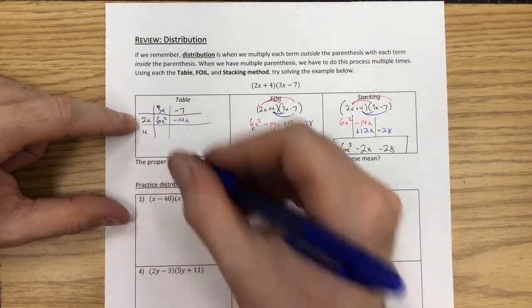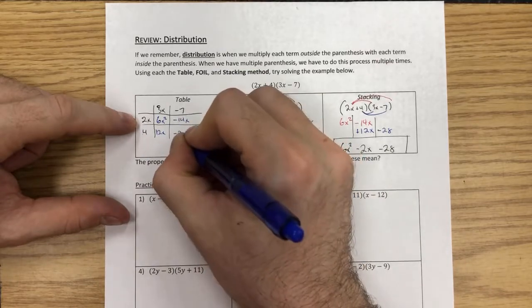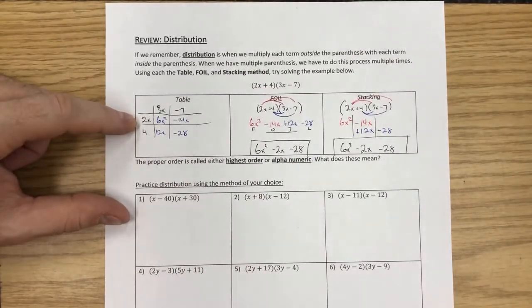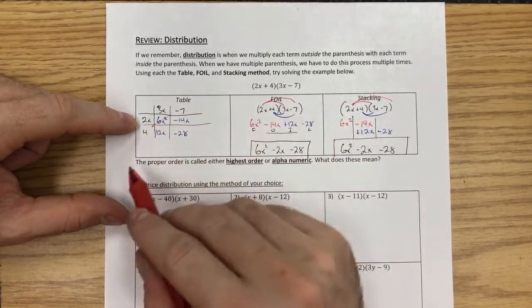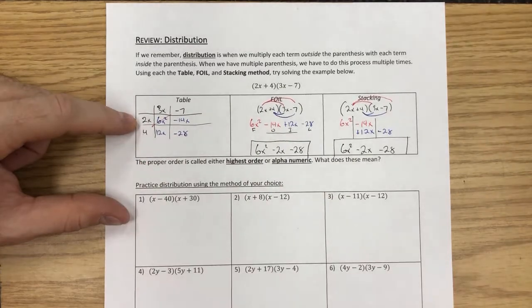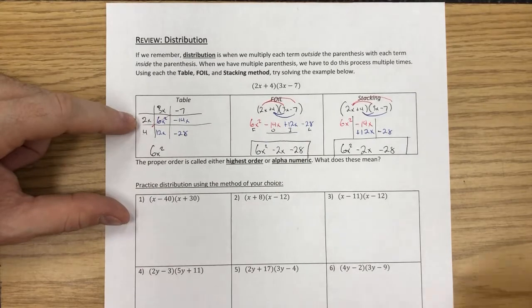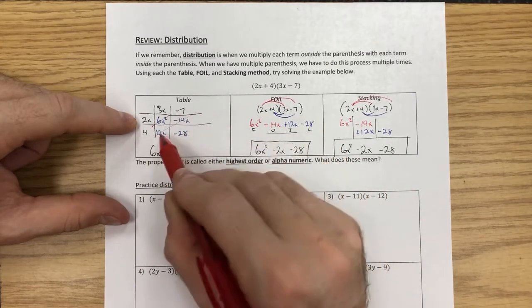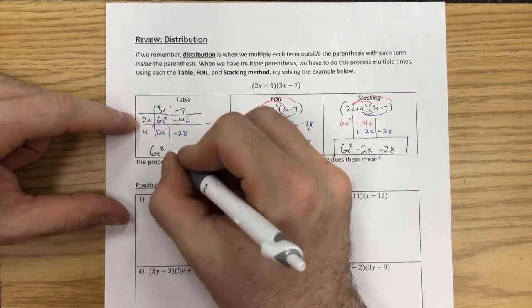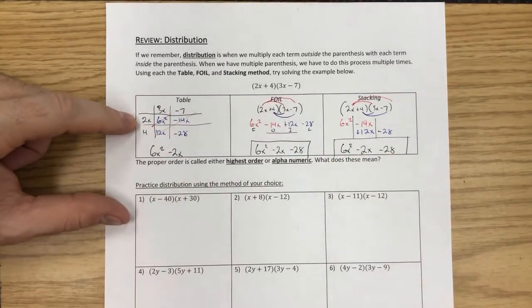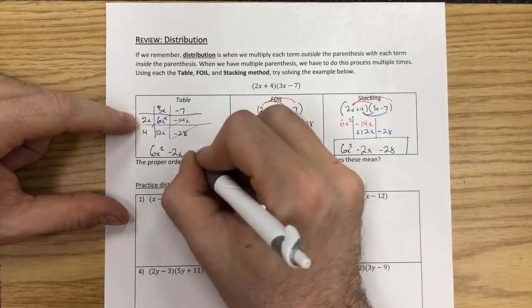Row by column, 12x. Row by column, negative 28. And then our answer, we notice that our terms that we need to combine are in perfect diagonals. My 6x squared doesn't combine with anything else, so 6x squared. This diagonal shows me that I'm going to combine these two terms. 12 minus 14 is going to give me a negative 2x. And the last diagonal is this minus 28.